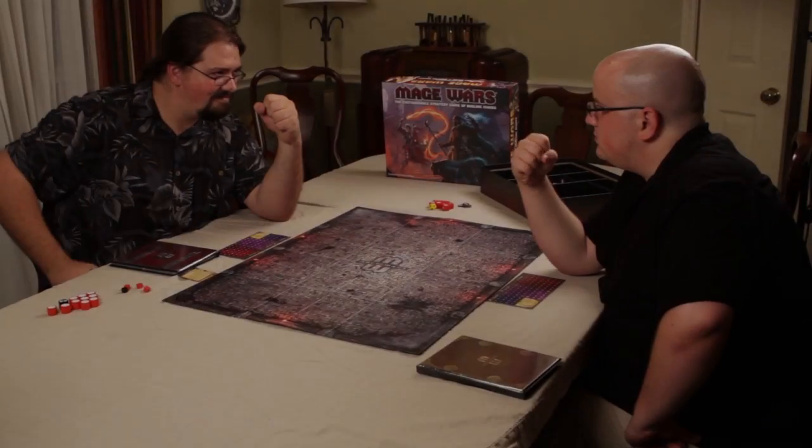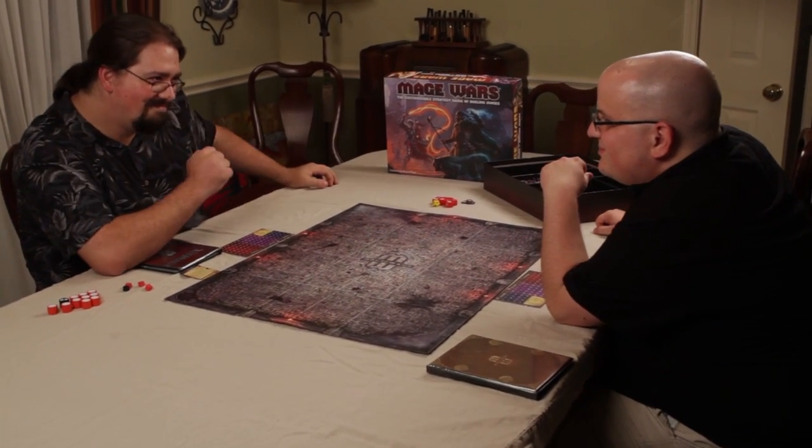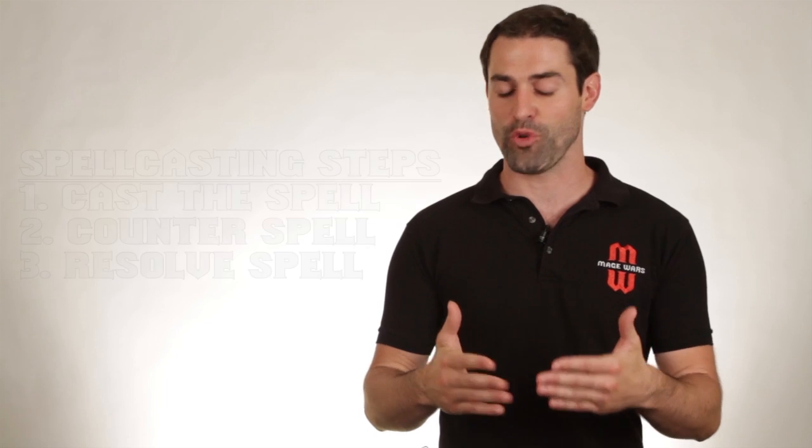In Mage Wars, you're going to be casting a heck of a lot of spells. It is a game of dueling mages after all. So you're going to need to know the specific steps of casting spells. Let's get into it. Remember, you can only cast spells that you plan during the planning phase. So let's just assume that you have your 2 spells that you've planned, and now it is your action phase. You want to cast a spell. So here are the official steps.